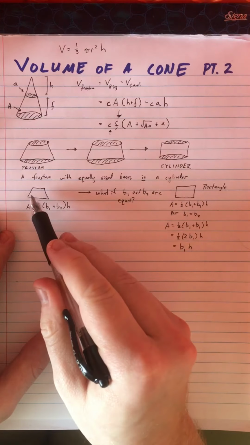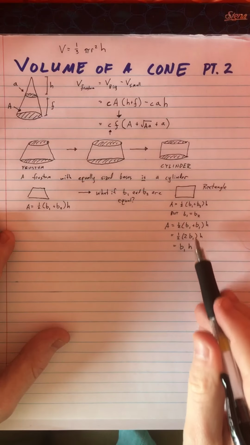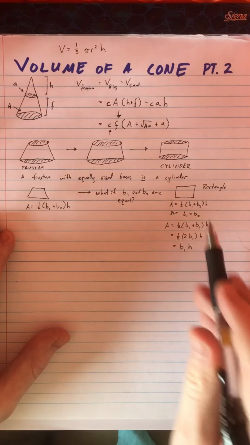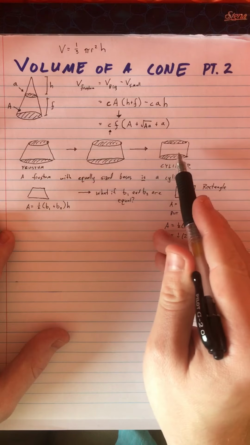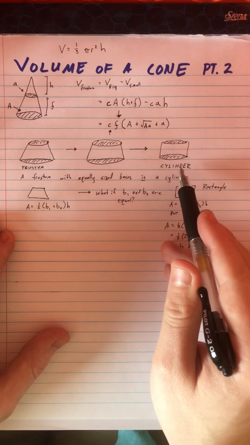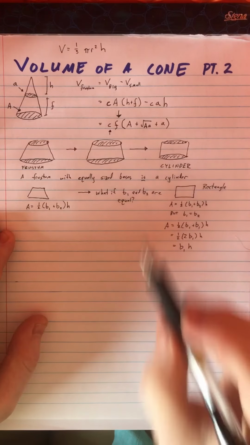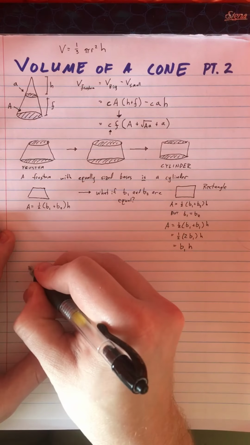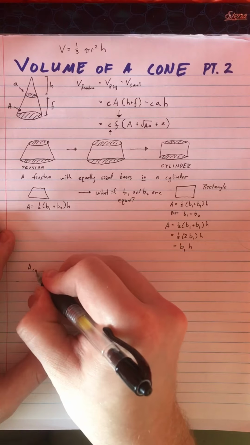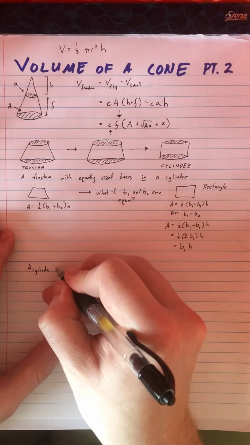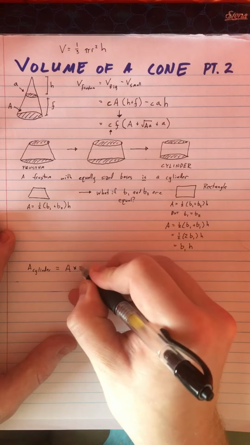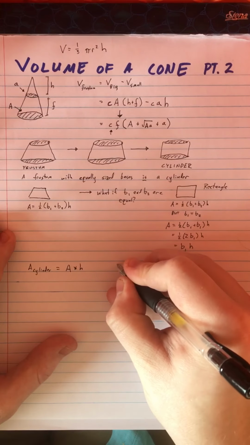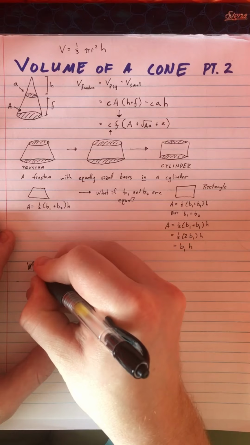So the way that a trapezoid with equal bases should have its area be the same as that of a rectangle, a frustum with equally sized bases should have the same volume as a cylinder. Well, I know the volume of a cylinder is area of the base times the height.